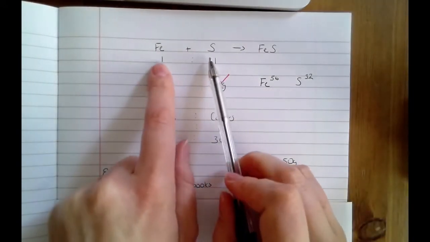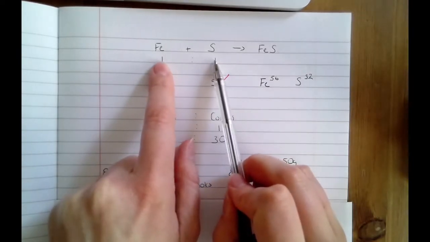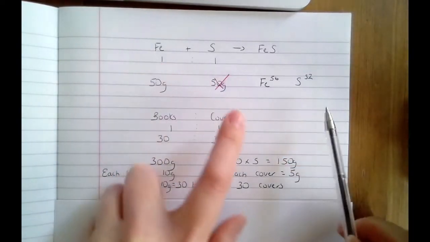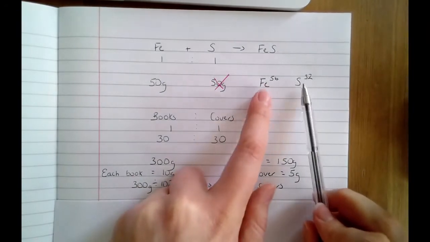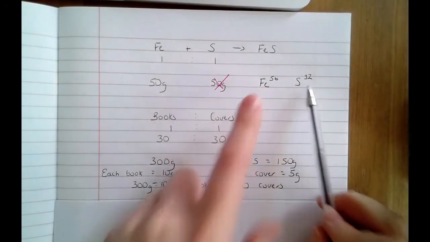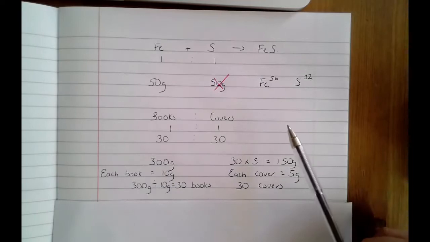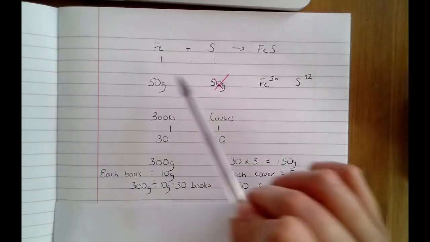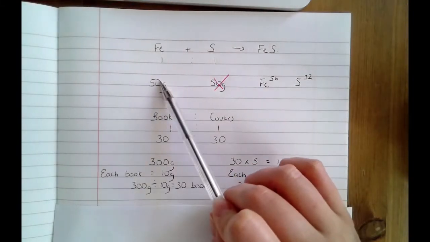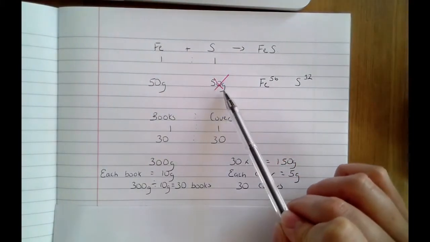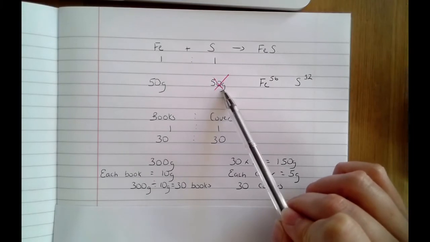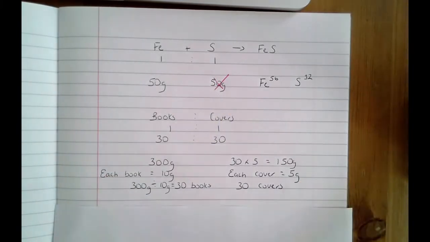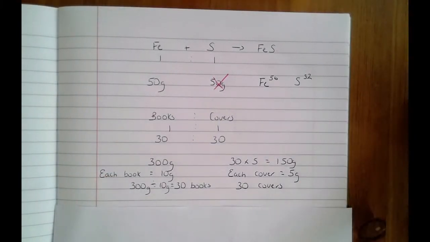Therefore, if I want iron and sulfur present in equal quantities, then I'm not going to be reacting them in equal mass. Okay, and I know I'm not going to be using 50 grams of sulfur, but I want to figure out if I'm reacting 50 grams of iron, how much sulfur will I need in this reaction so that I have the same number of iron atoms and sulfur atoms.